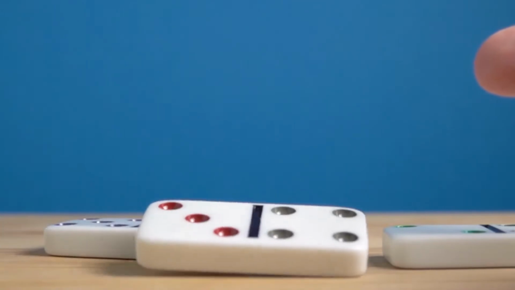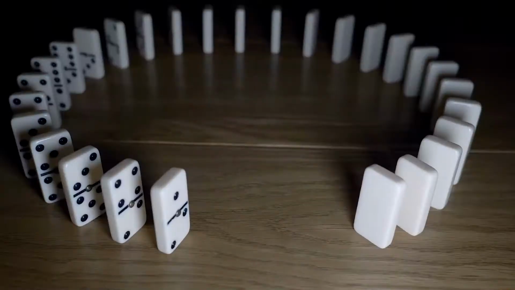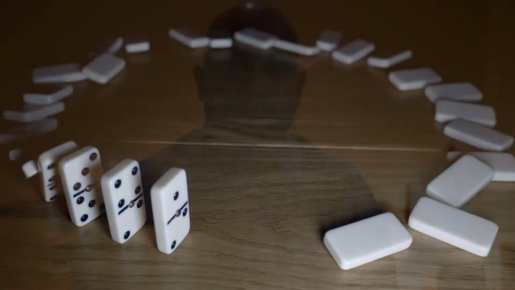I'm a biology nerd, so the bio nerd in me thinks of a chain reaction or a catalyst reaction where you start one thing and the rest just follow suit.